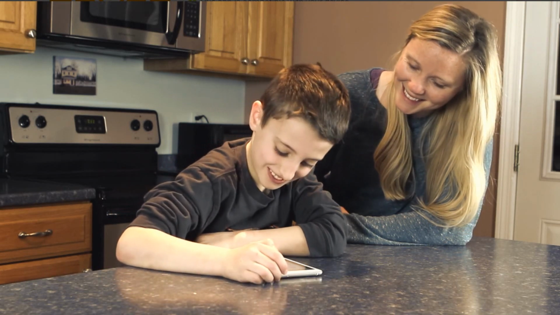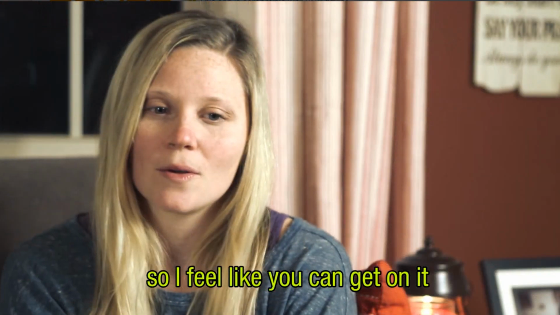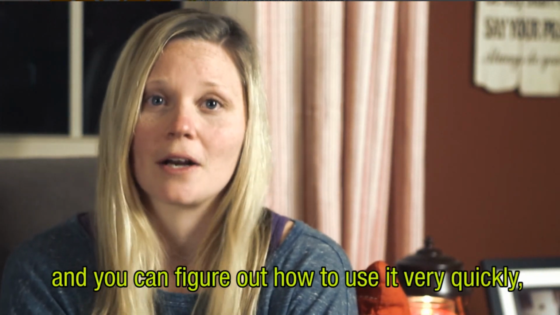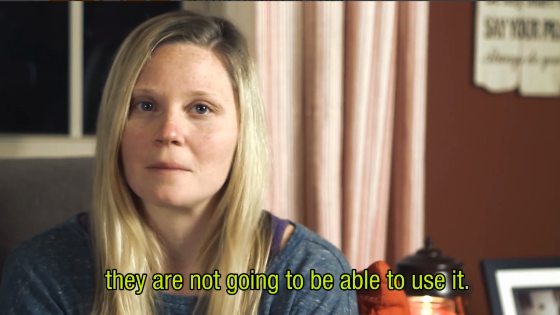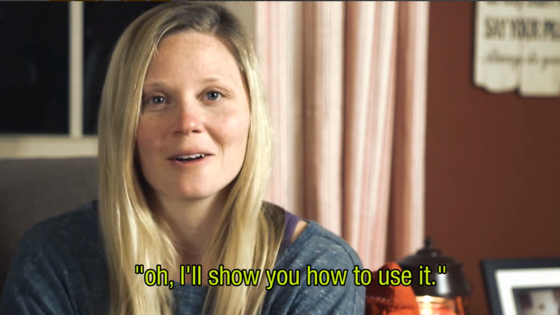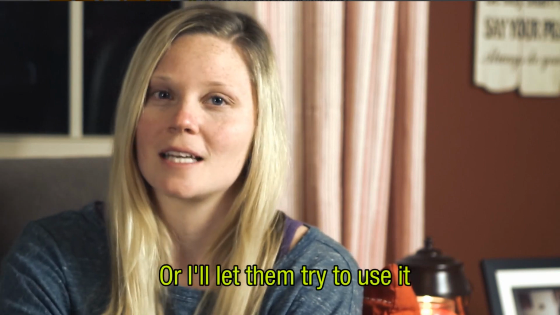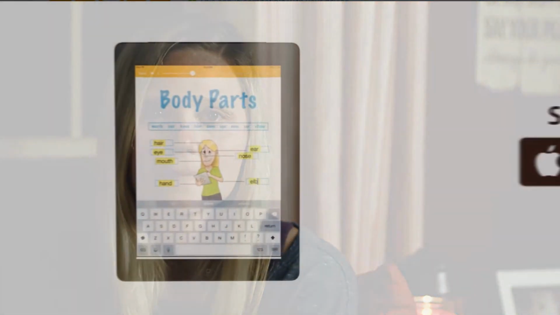This is fun! It's a very intuitive app, so I feel like you can get on it and you can figure out how to use it very quickly, which is really important with kids because if it's so complex, they're not going to be able to use it. I just pull out my phone and be like, oh, I'll show you how to use it. So, or I let them try to use it and then they realize how easy it is.